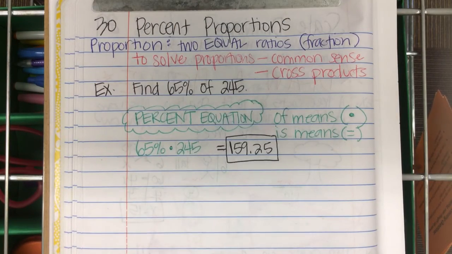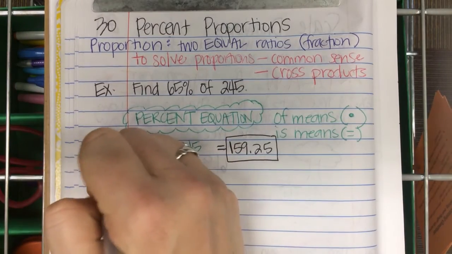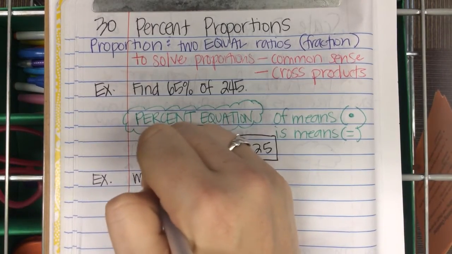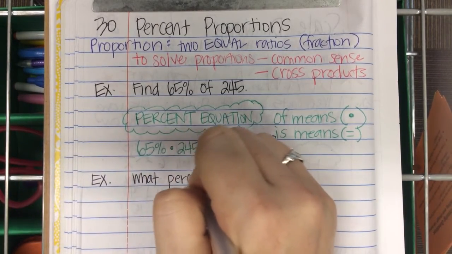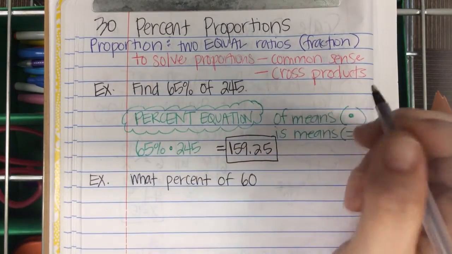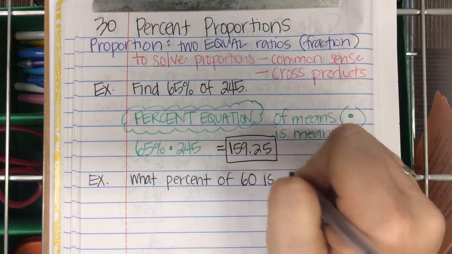Okay, so let's try another one. Here's another example. What percent of 60 is 52?